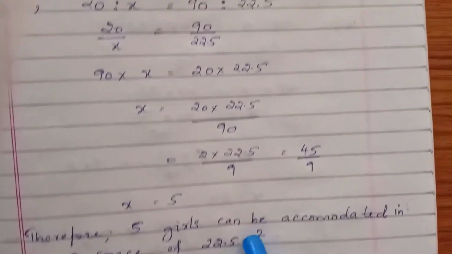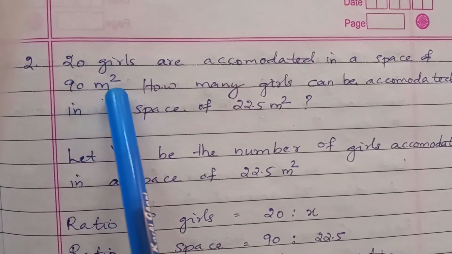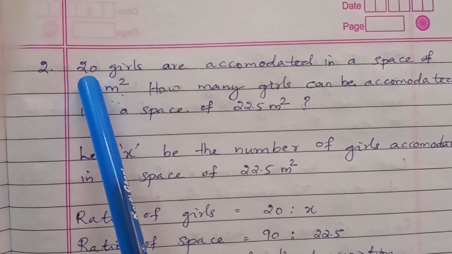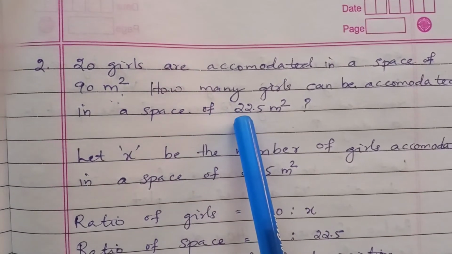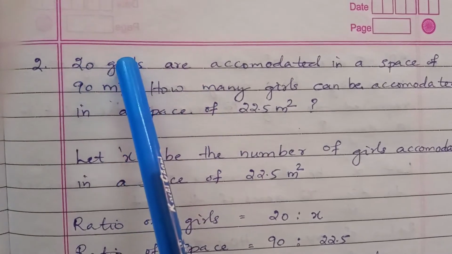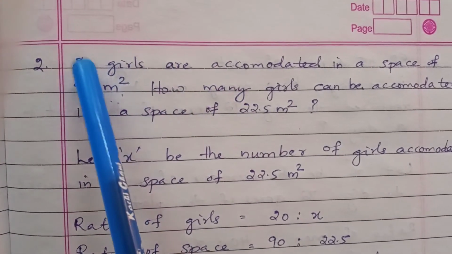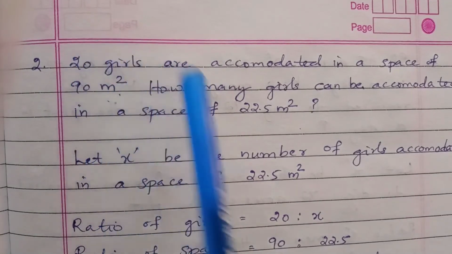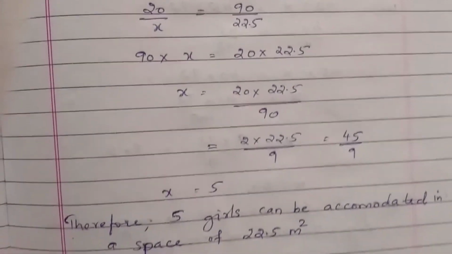So here we can see that at first we had 90 square meters of space with the 20 girls. When we decrease the space to 22.5 square meters, we know that only less number of girls will be accommodated. So the number of girls decreases from 20 to 5.